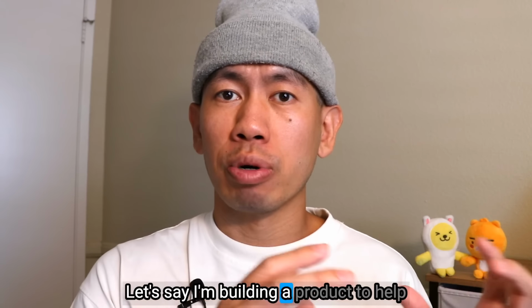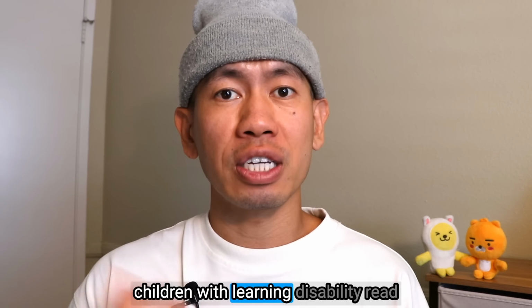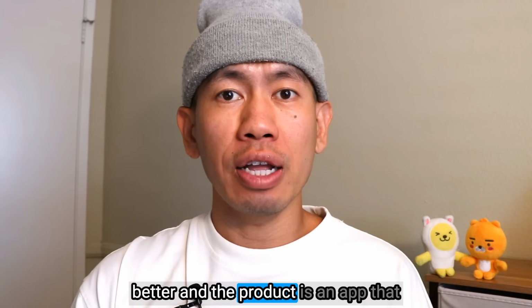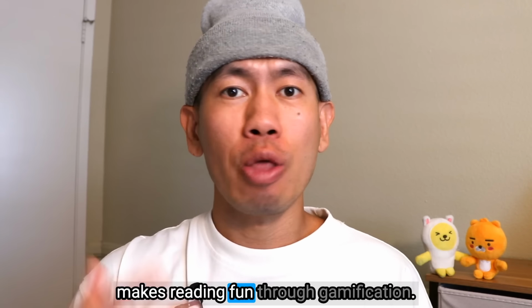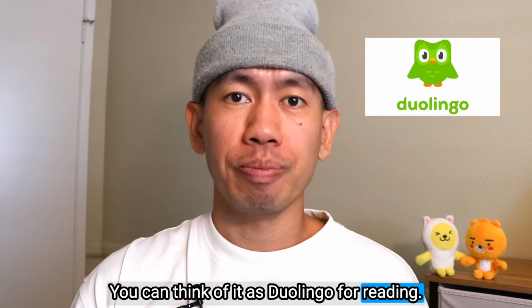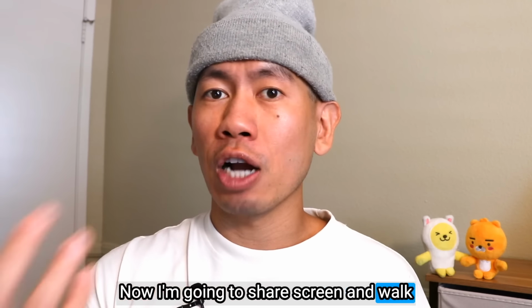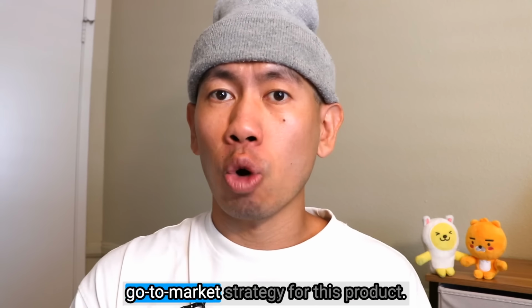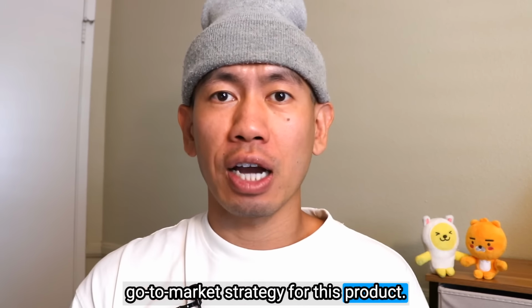Let's say I'm building a product to help children with learning disability read better. And the product is an app that makes reading fun through gamification. You can think of it as Duolingo for reading. Now I'm going to share screen and walk you through the process of building a go-to-market strategy for this product.